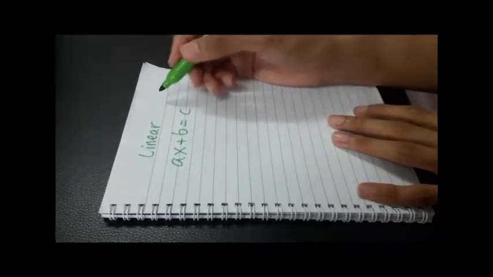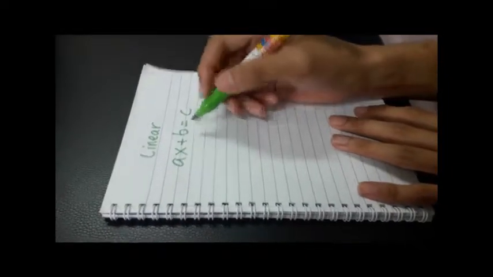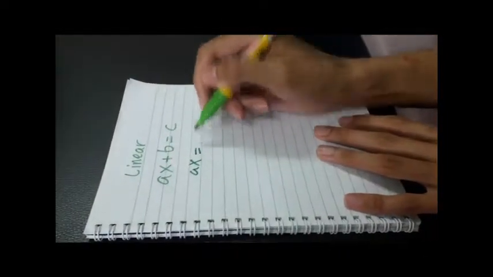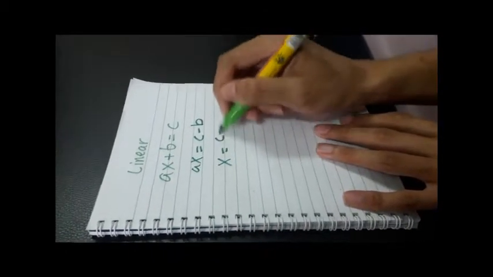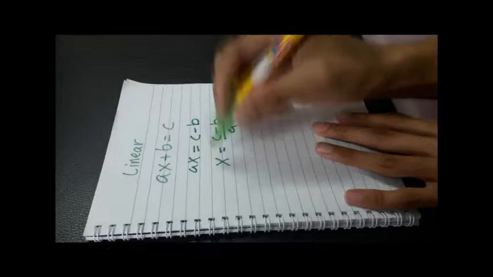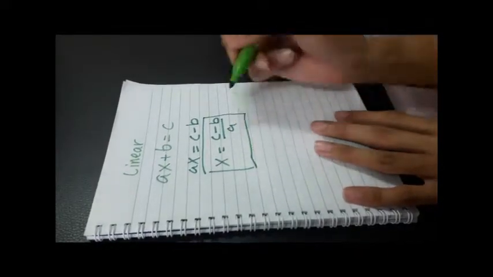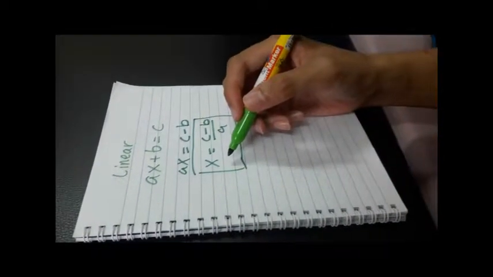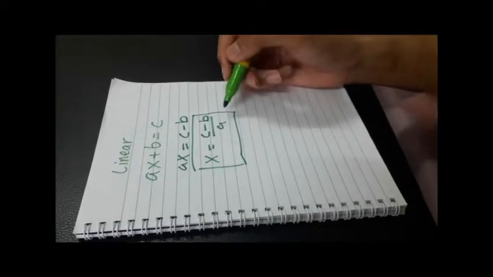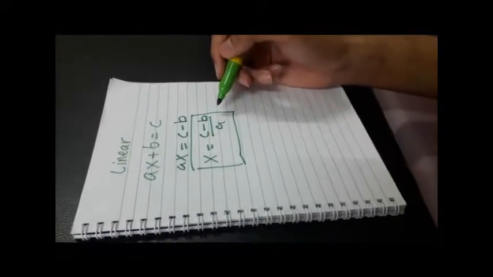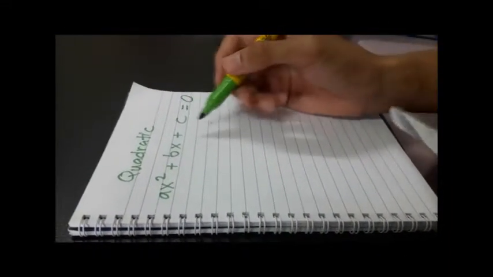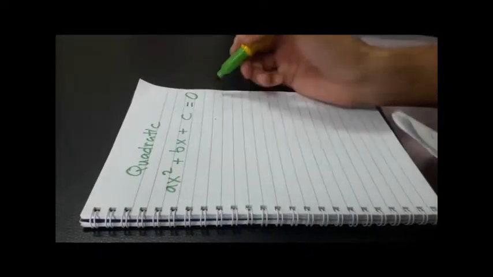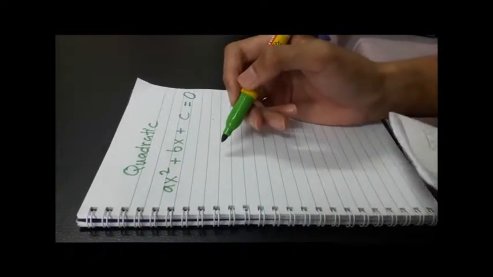For example, take the linear equation. We move B to the other side and then we move A. As you can see, the left side only contains the x term, while the other side contains the other variables. As for the quadratic equation, the method is the same, by moving all the variables to one side and the other side only containing the x term.